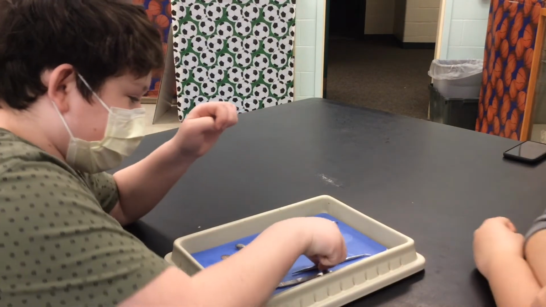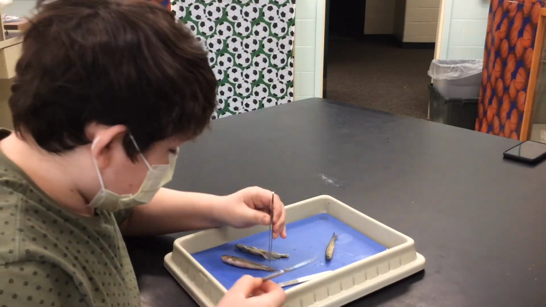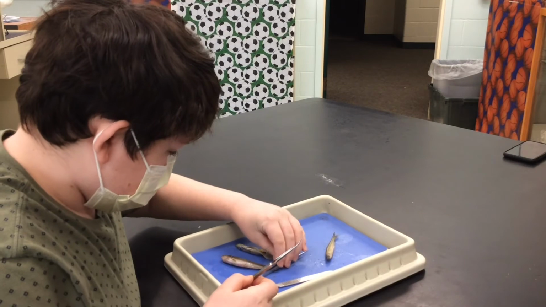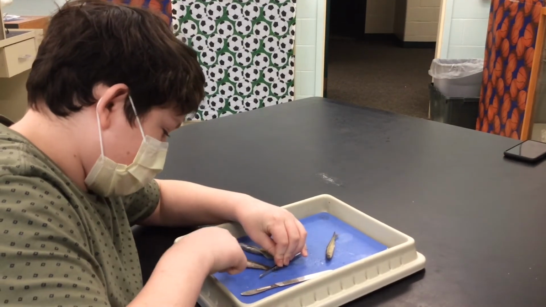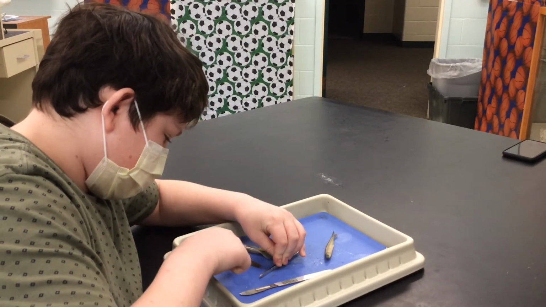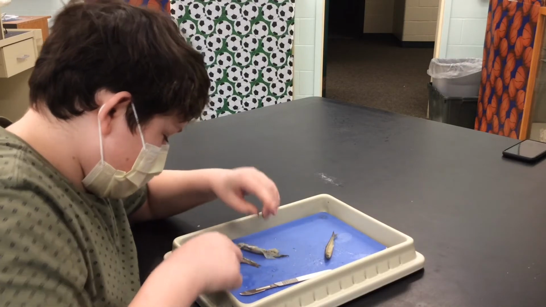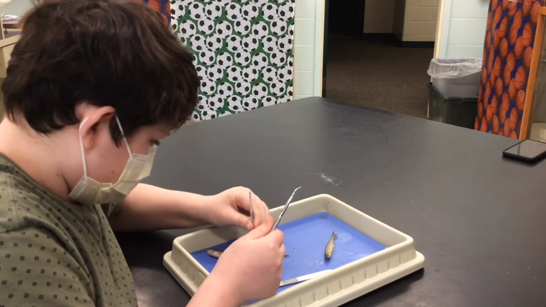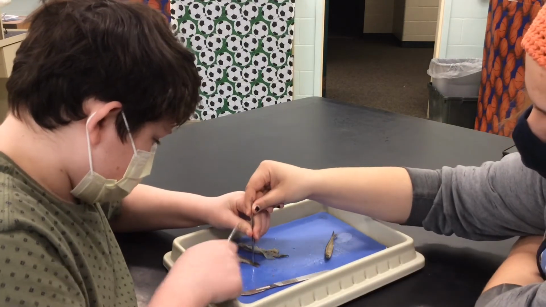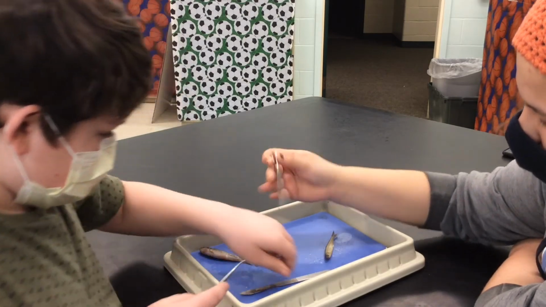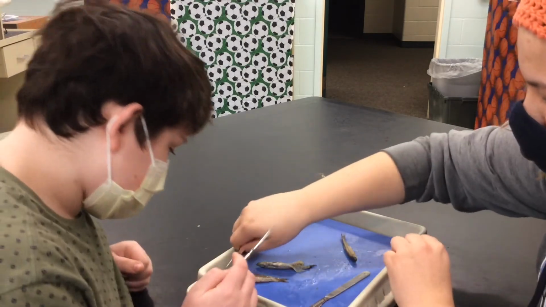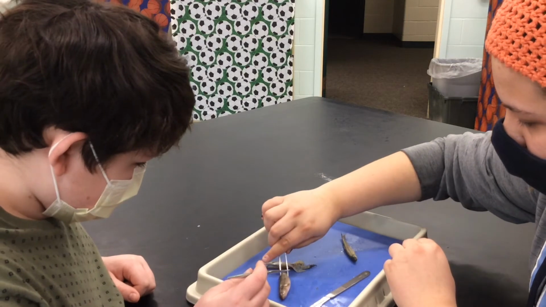Another cool thing that I saw is if you're able to hold it down somehow and you scrape it, well, if you can try to hold it down. You can use the scalpel if you need to. Actually, I have an idea. Move it to the middle.